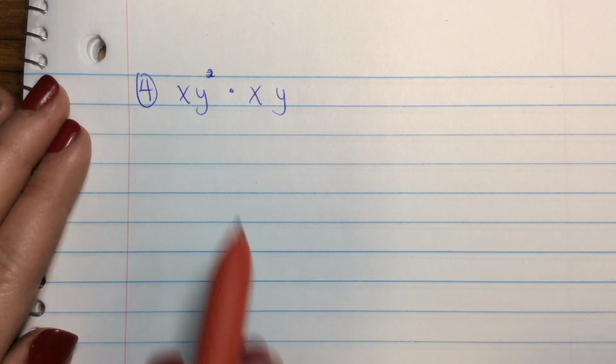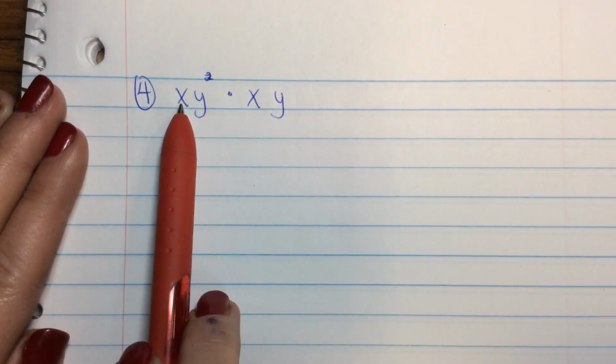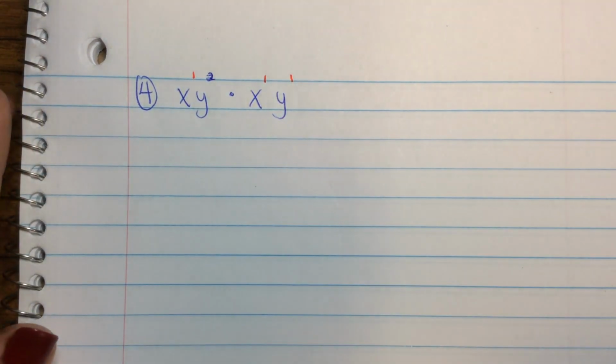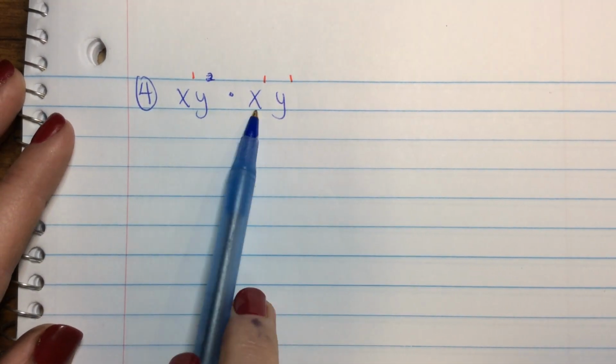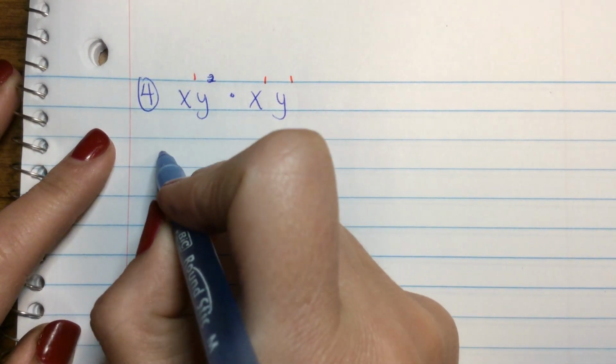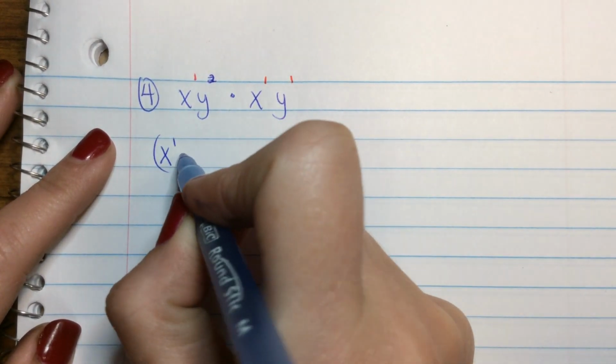So we're going to come back through and we're going to fill in anything that doesn't have an exponent. And we had 3 this time. We had x, x, and y. So I'm going to put my x's together.